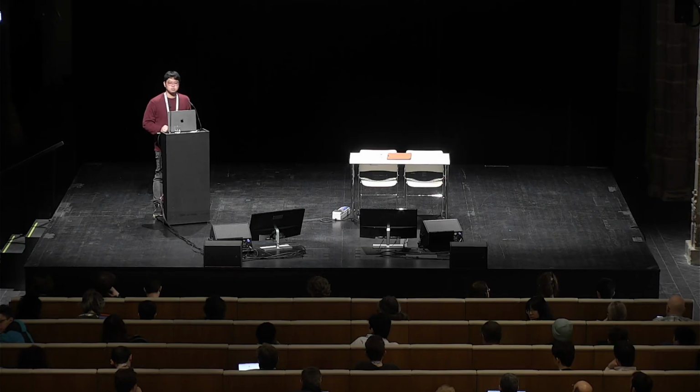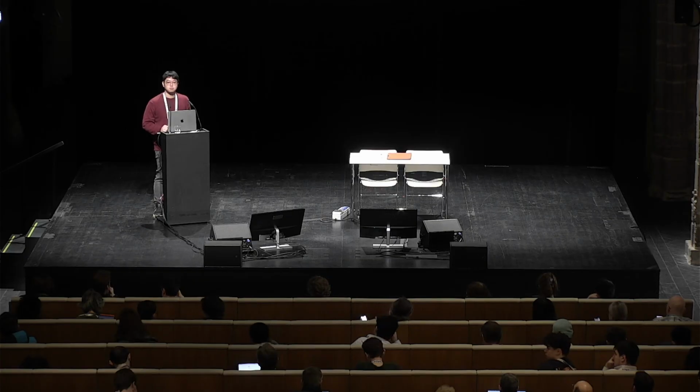Thanks for the talk. I also have quite a simple question. Scope extrusions, you need to check for them because you have effects in the object language. But if you only have effects in the meta language and not in the object language, you don't need scope extrusion checks. Am I right? Right.